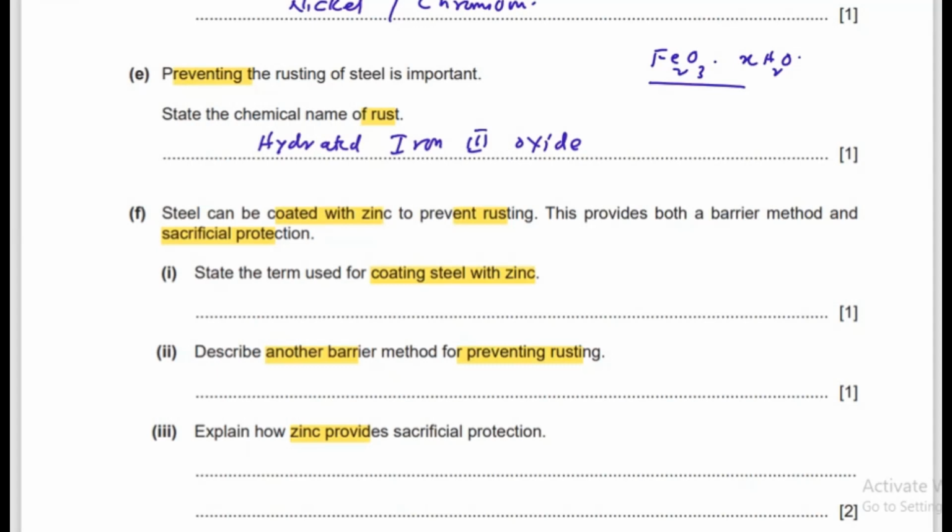Let's see the question: state the term used for coating steel with zinc. If zinc is coated, then that is galvanized iron. So this term is galvanizing. Describe another barrier method for preventing rusting. We can either paint, or coat with plastic, or grease. By greasing or painting, we can prevent rusting.